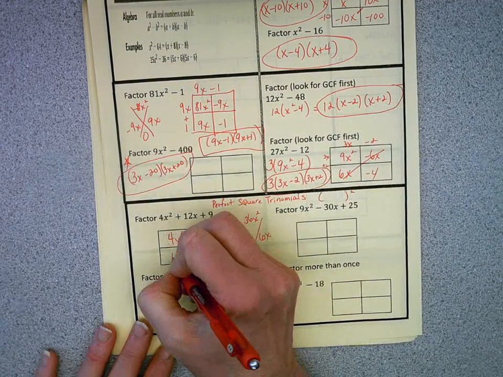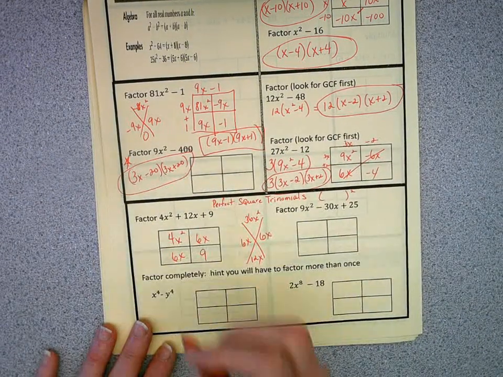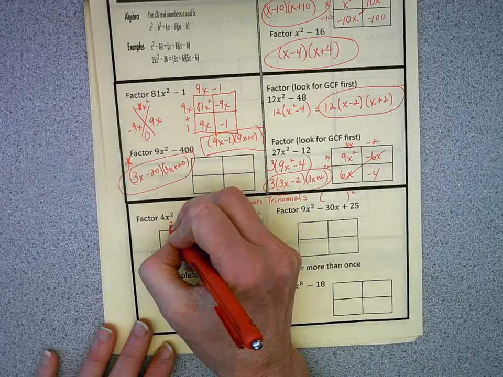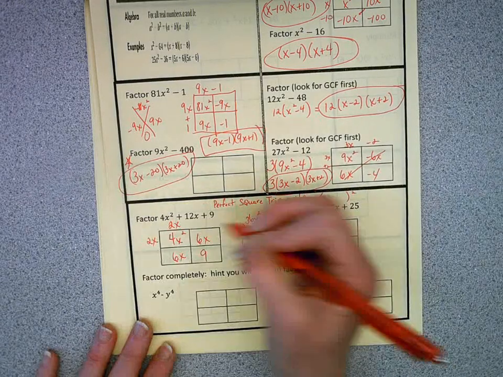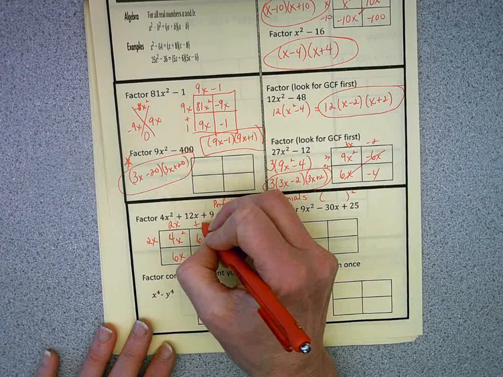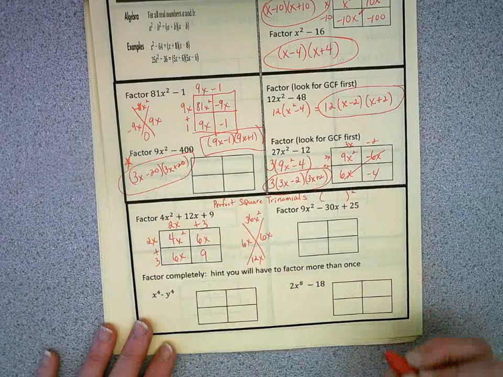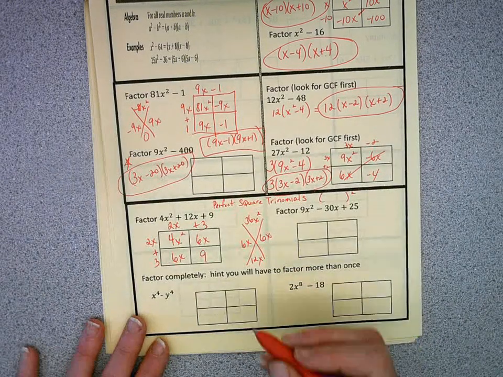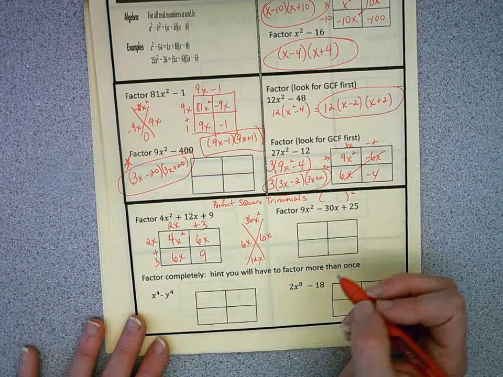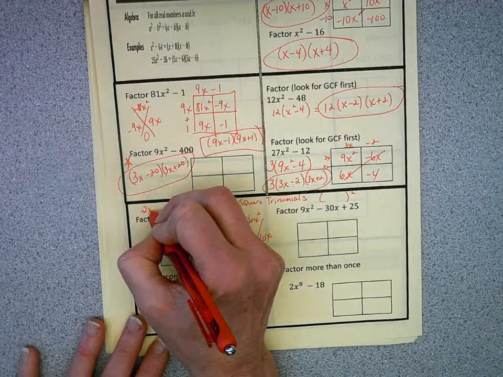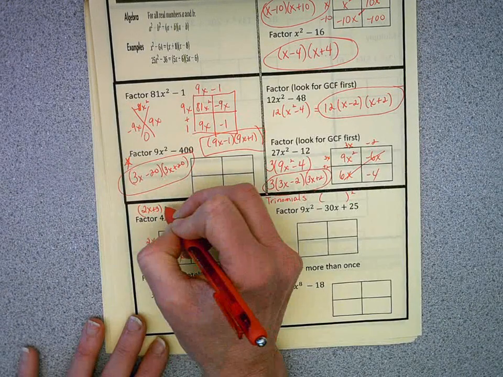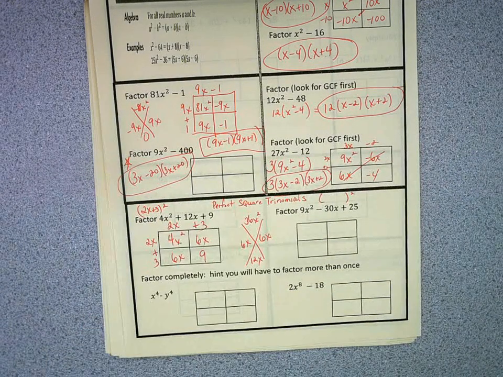Same parentheses on both: 2x and 2x on both. 2 goes into 6 3 times, and you get exactly the same thing in both parentheses. I'll write the answer up here: 2x plus 3 squared. Or you can write it as 2x plus 3 times 2x plus 3. Just a little faster to write 2x plus 3 squared.